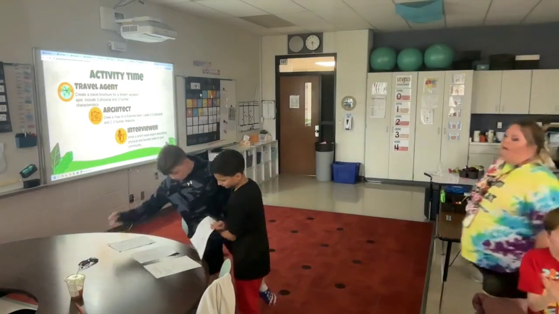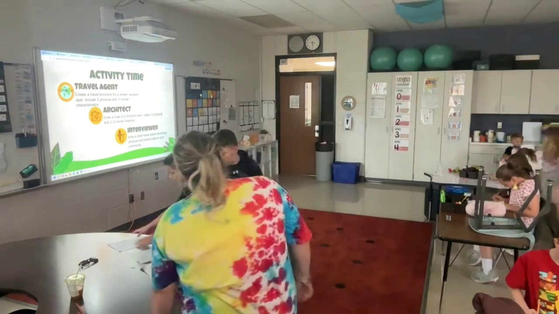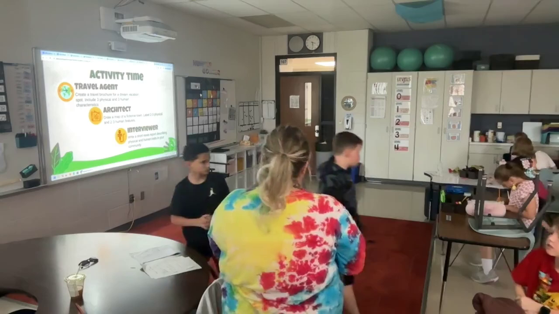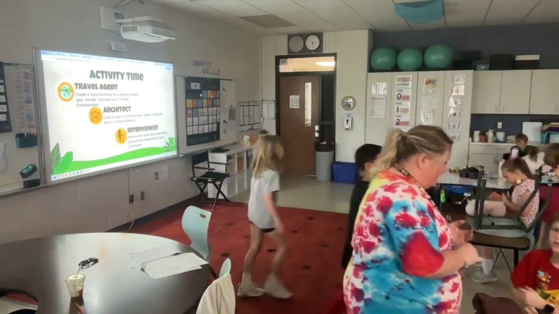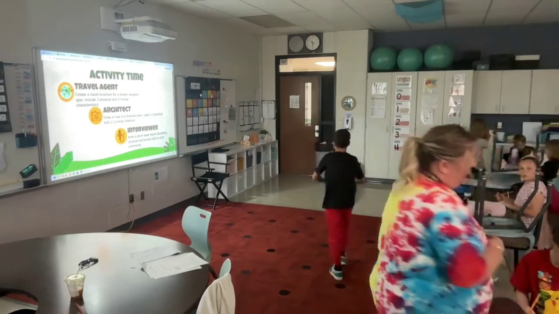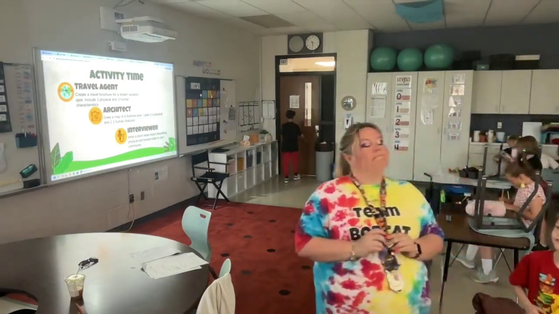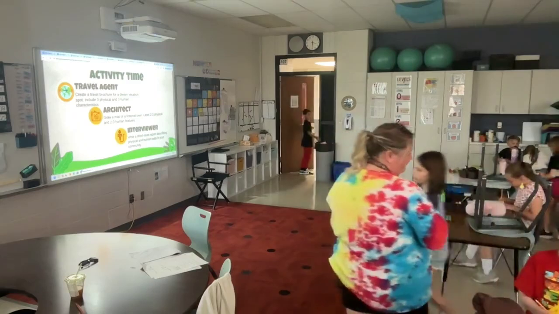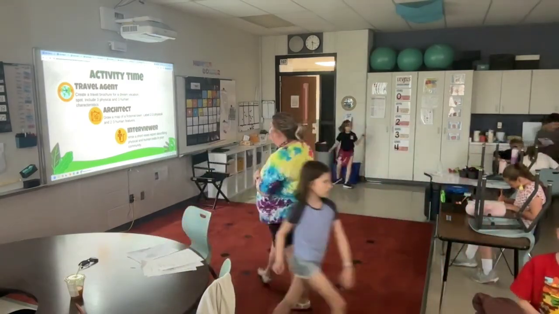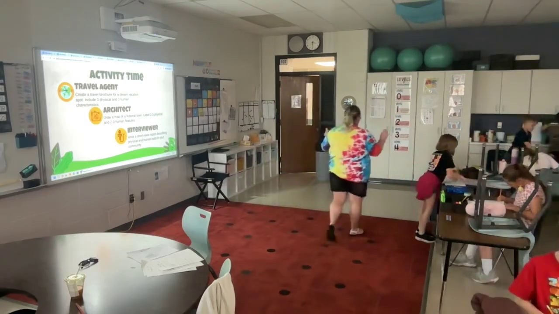So as you guys finish up and make sure your name's on both things, you can start stacking your chairs, cleaning up your spot, and getting your backpacks. Don't forget there's a backside to the one sheet.